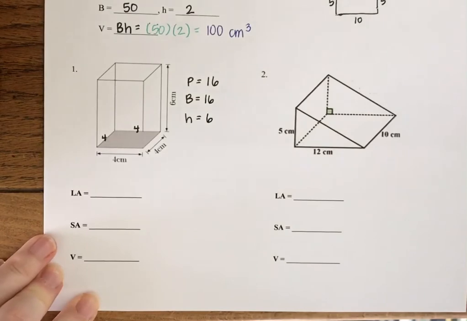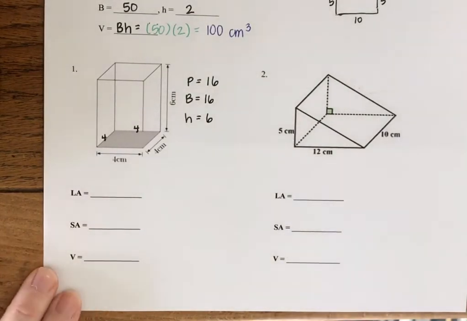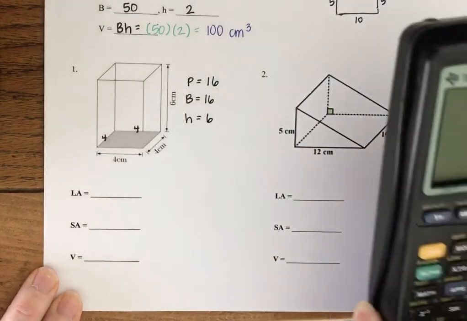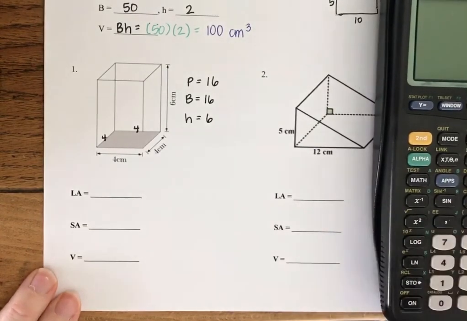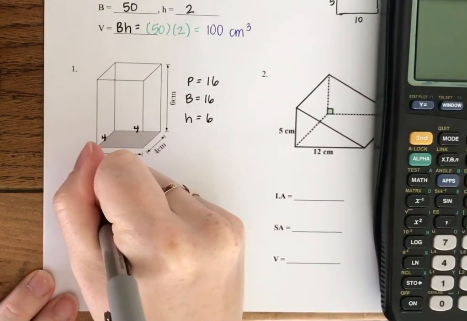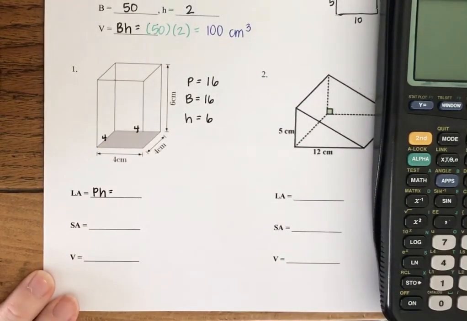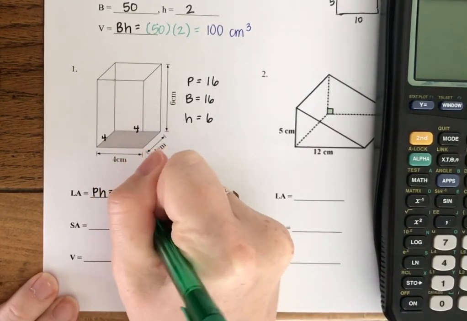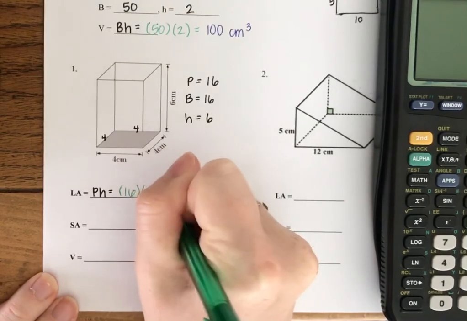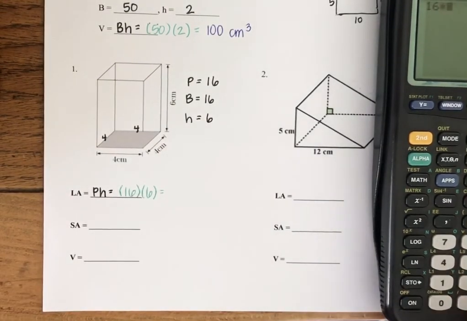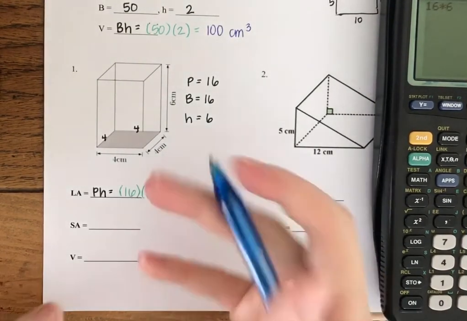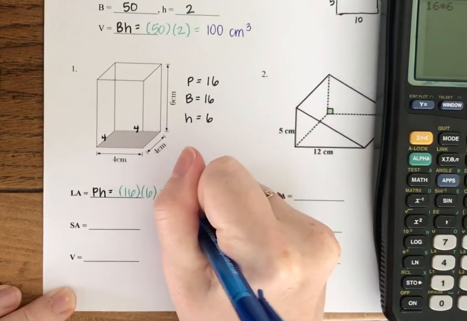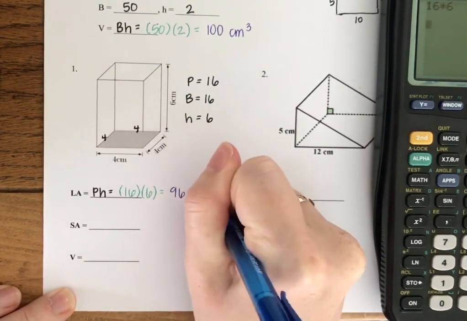All right, so again, LA, the formula for lateral area is P times H. So let's plug in our numbers here. We're gonna have 16 times 6, which is going to give me 96 centimeters squared.